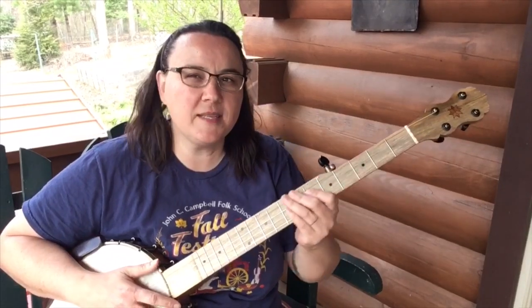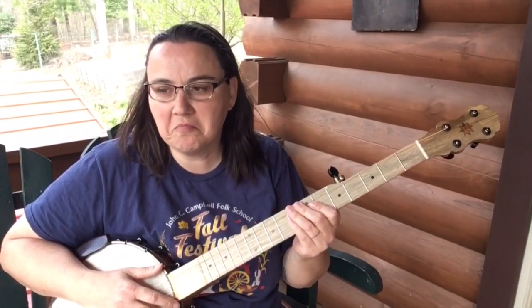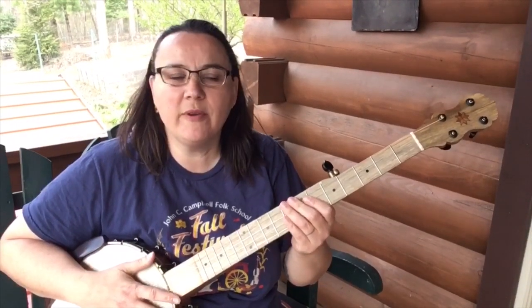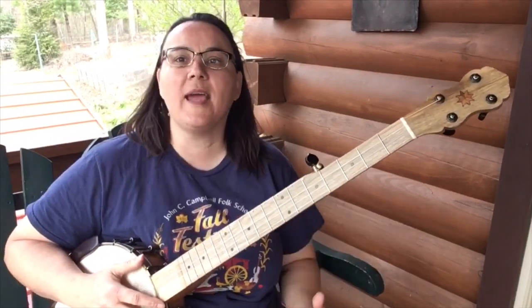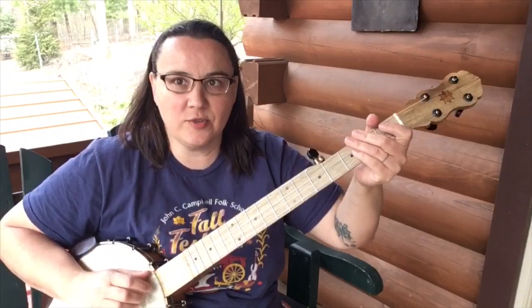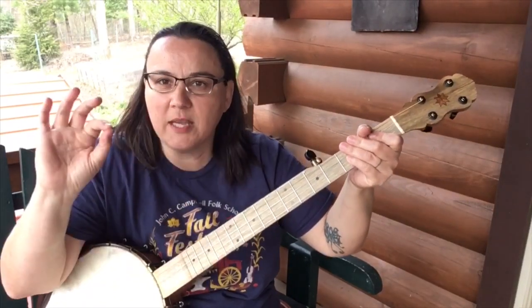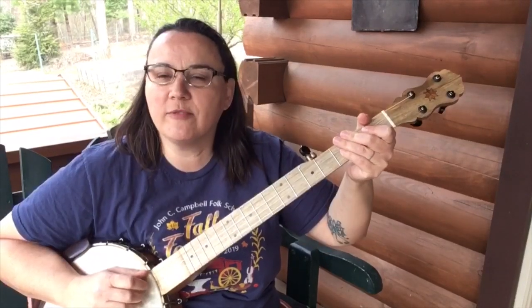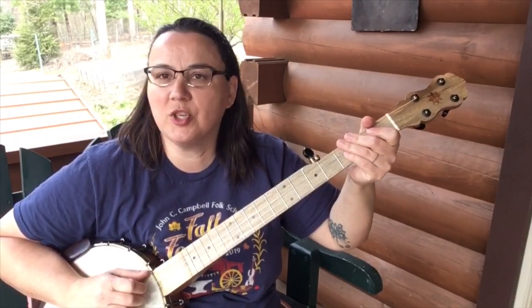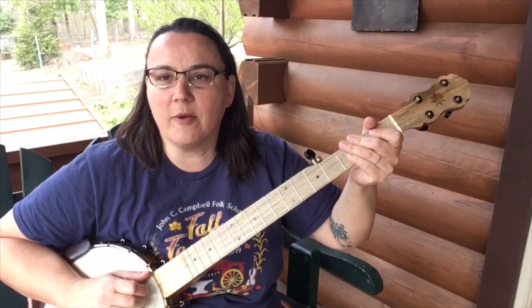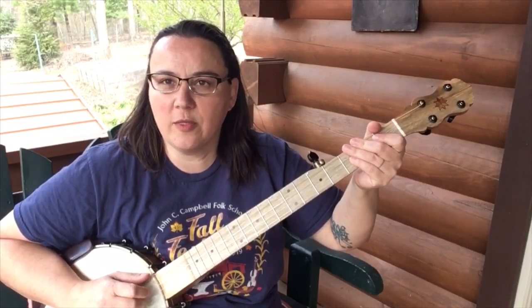But what if we want to spice that up a little bit and make it sound a little neater? What if we want to say walk up or walk down to a chord? Okay? Doing little things like this will make your playing interesting. One thing you can do, the simplest thing you can do, is when you're changing from a G to a C, you can change your alternating stroke from the 3rd and 4th string to the 2nd and 3rd string.